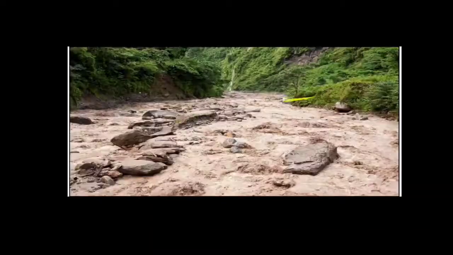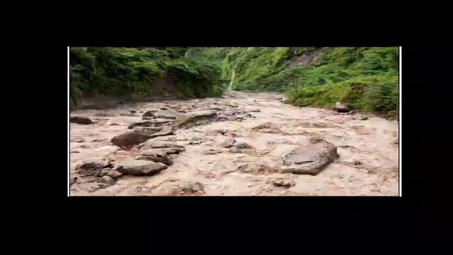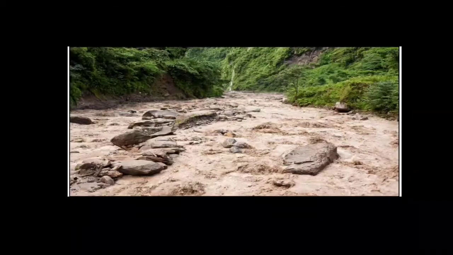Next, we can see that the rivers in the Himalayan regions are perennial, meaning they flow throughout the year without stopping, because their water source keeps on producing water, such as snow caps, glaciers, etc. They do not dry up during a particular season.